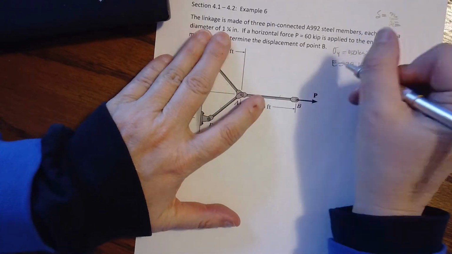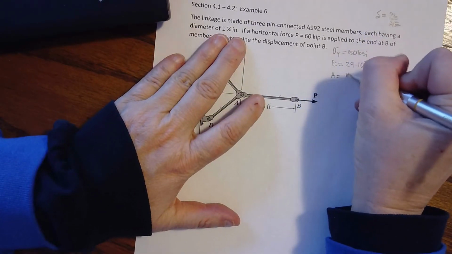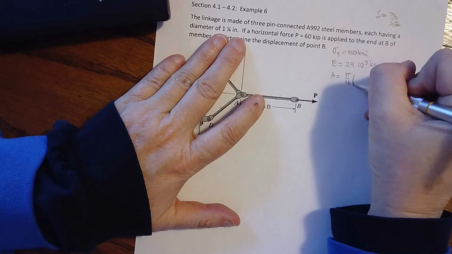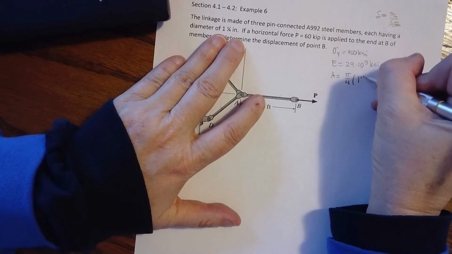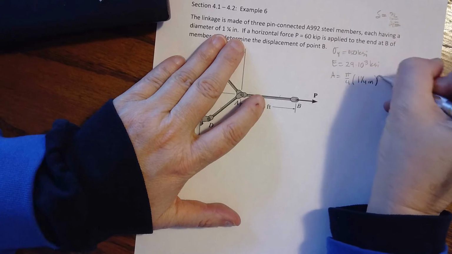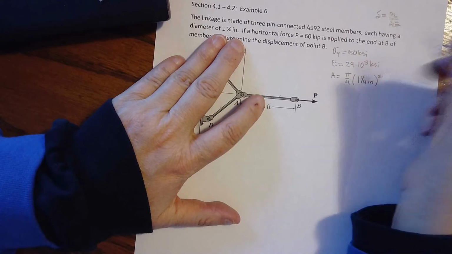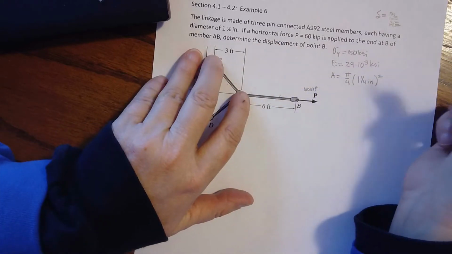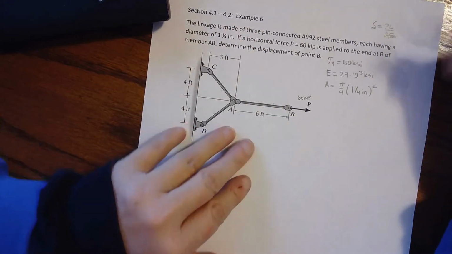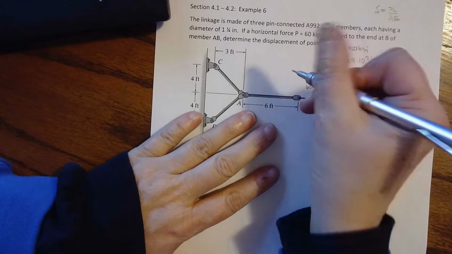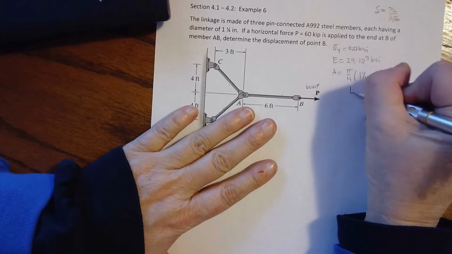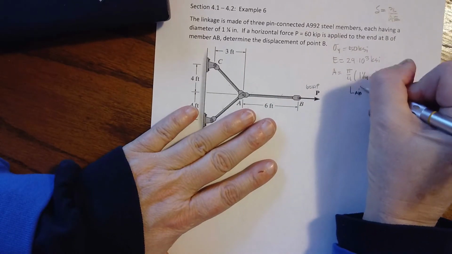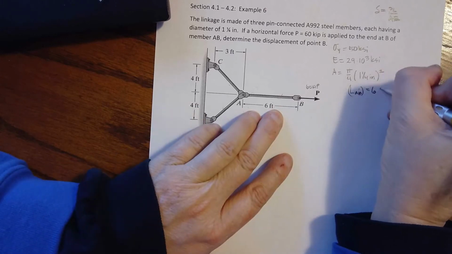They have a diameter, so our area is going to be pi over 4 times the diameter, 1 1/4 inch, squared. This force P is 60 kips. And if we look at this, we have original lengths. For bar AB, the original length of AB is 6 feet.